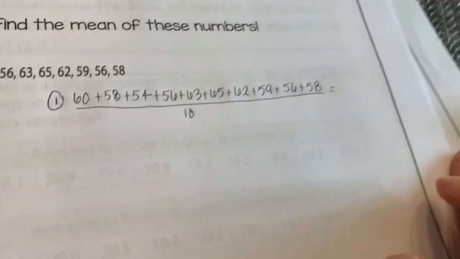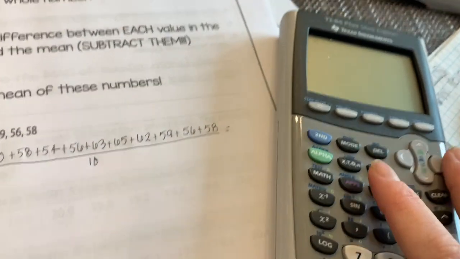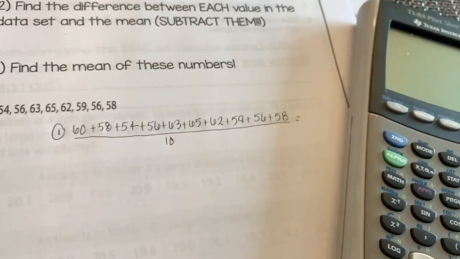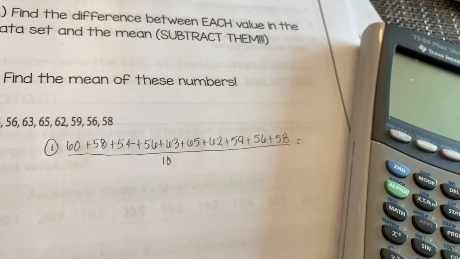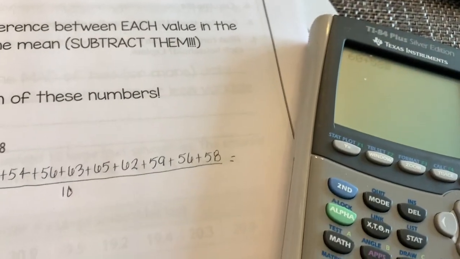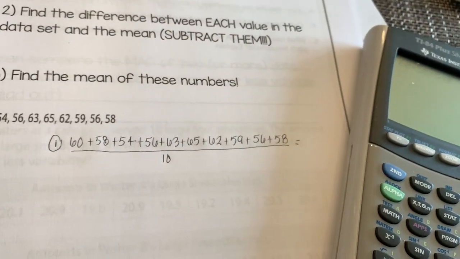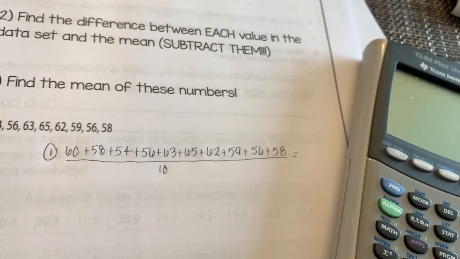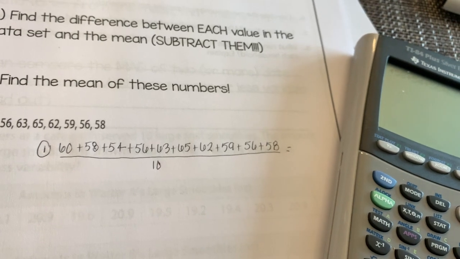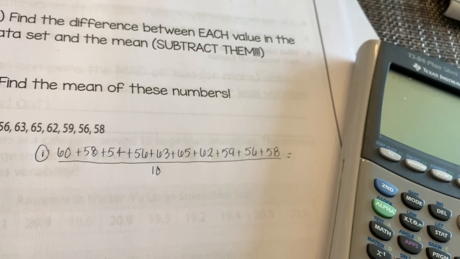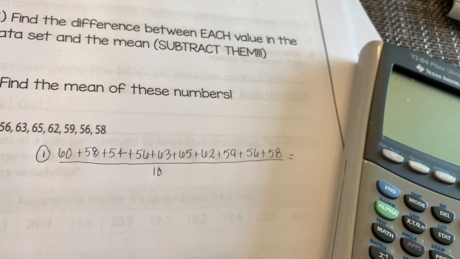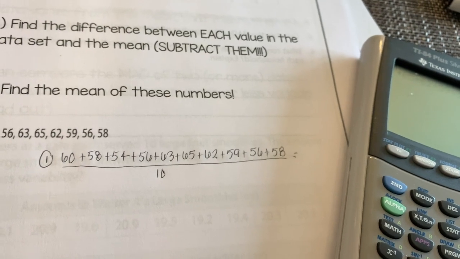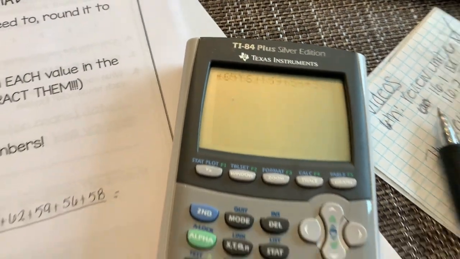So we're going to put this in the calculator and I'm just going to show you. I'm going to use my graphing calculator. This takes a while, but it's okay. You're allowed to use your calculators for this. I know I told you guys that we don't use calculators in 6th grade, but this is an exception because this is a very large amount of numbers to add. So I'm not going to make you do it all by hand, okay?